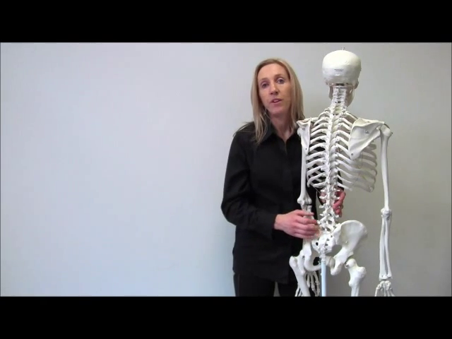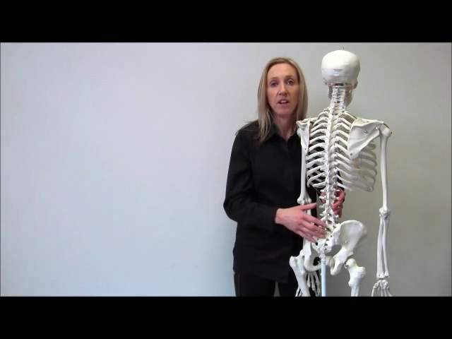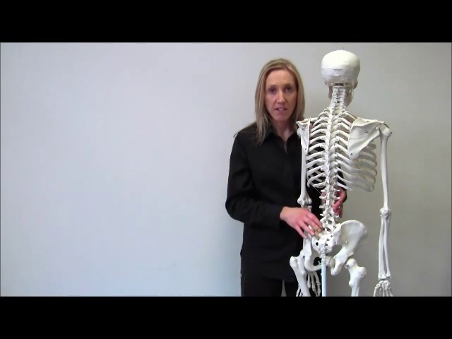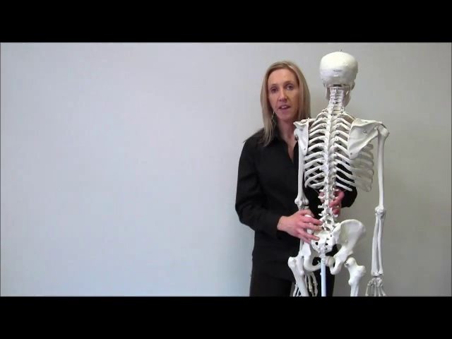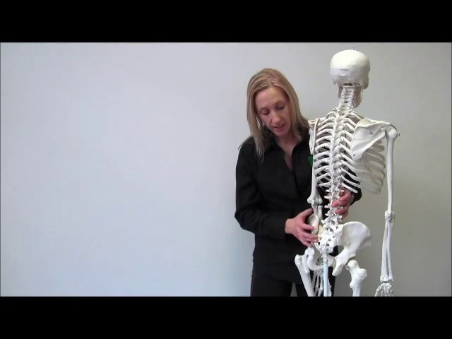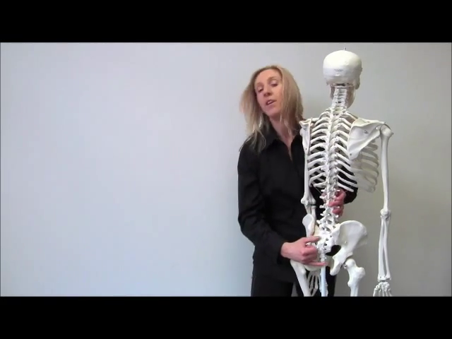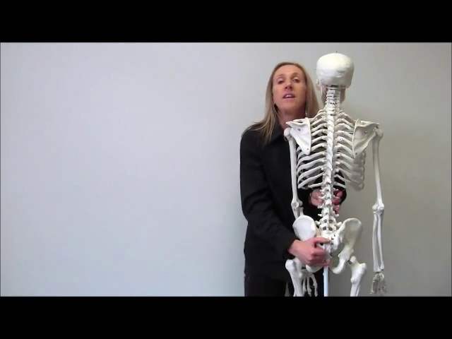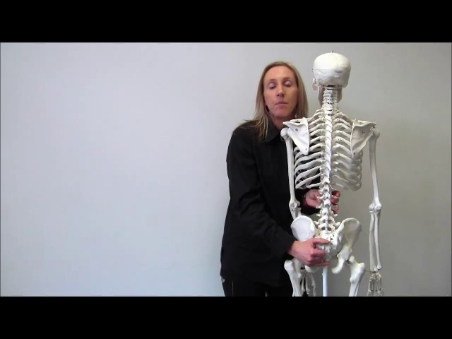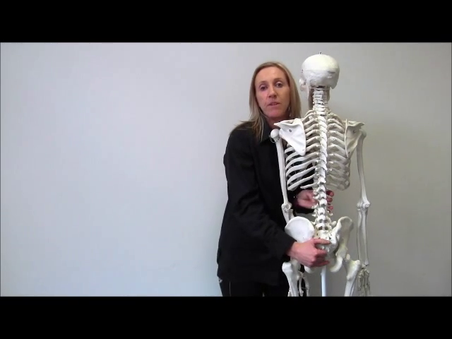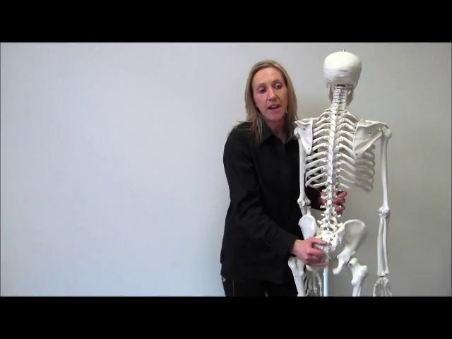Now when you were born, your 5 sacral and your 4 coccygeal are separate, but by the time you reach adulthood, they are actually fused together to join all together. Now your coccyx at the bottom, in prehistoric or in earlier times, we would have had a tailbone, but because we don't need it anymore, we've disabled that and we now just have our coccyx.